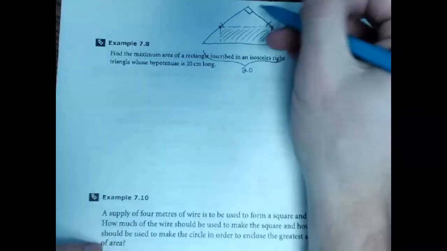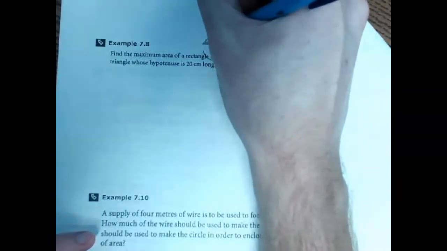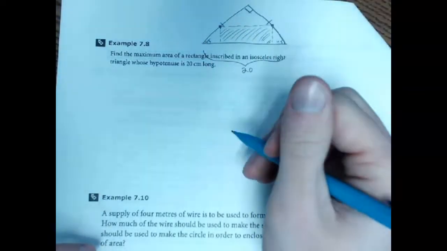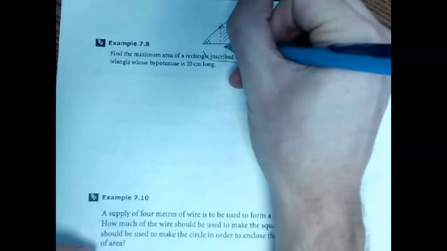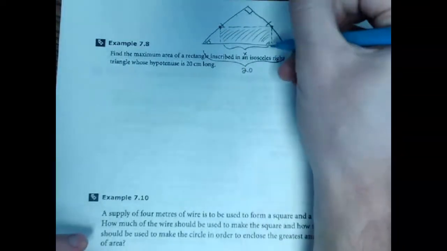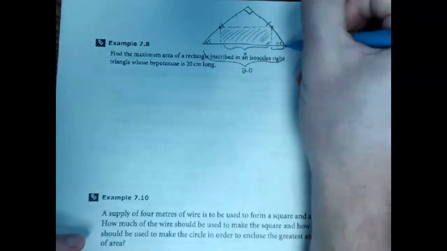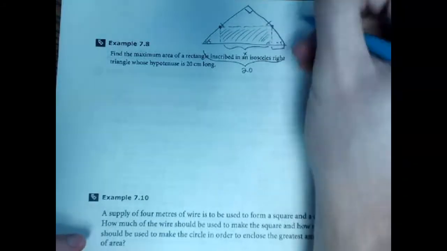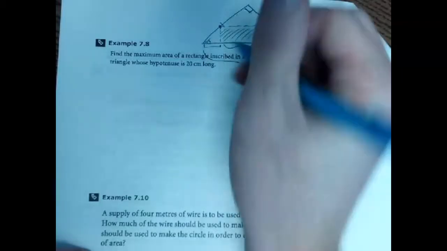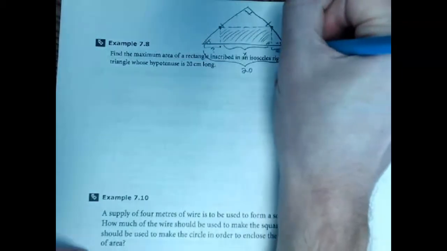All right, so that's 90. So I know these two angles would both be 45. So that's really nice. Let's call this distance right here, the width of the rectangle, x. So I need to know what this little measurement is, and congruently on the other side it's going to be the same. So I'm going to put just a question mark for here.